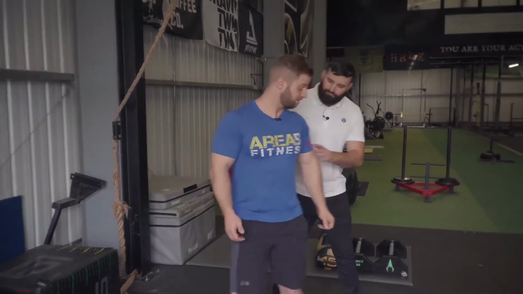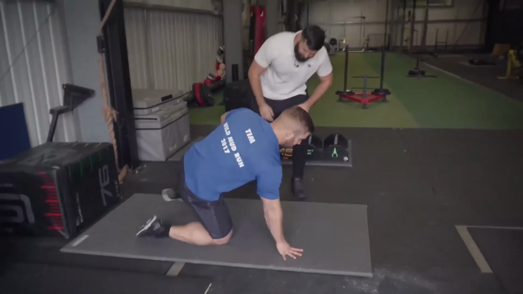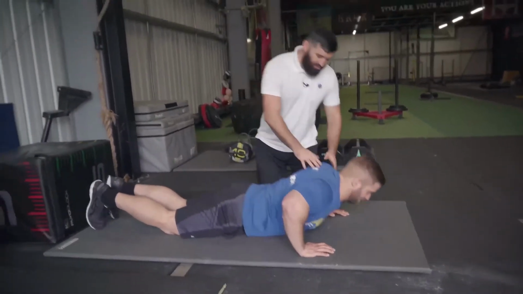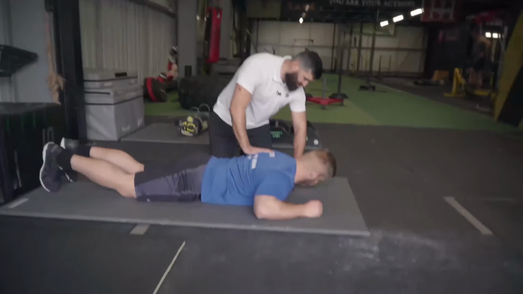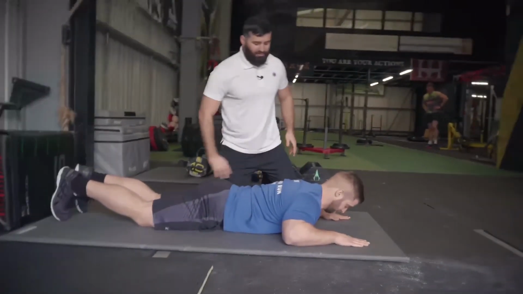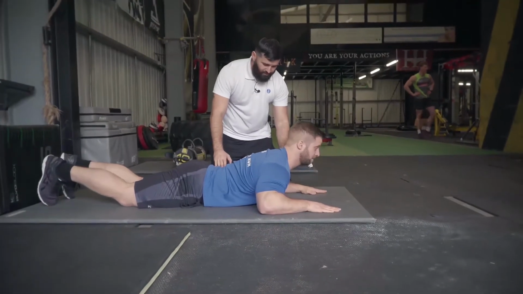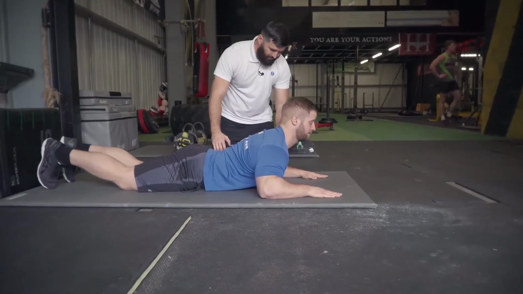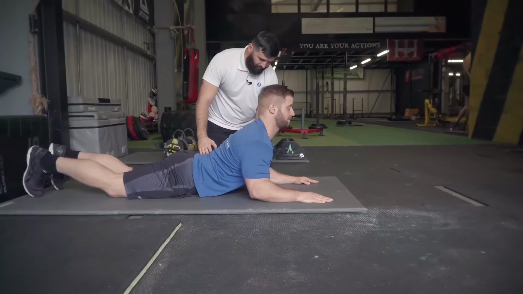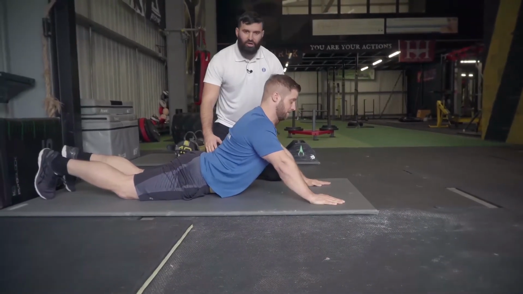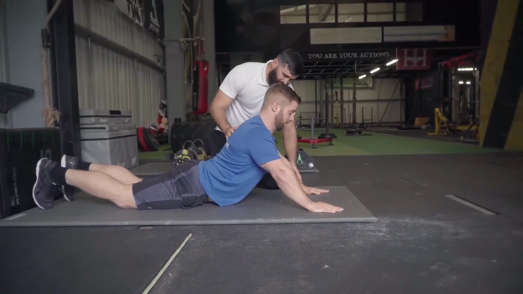So have a lie on your front down on the mat for me, please. Okay. All right, so just down like that. Okay, so hands flat on the bed. At this point, I just want you to push yourself up, keep your hips down. So all the way up, and even do a press up. There you go. That's it. Good. All right, and back down.